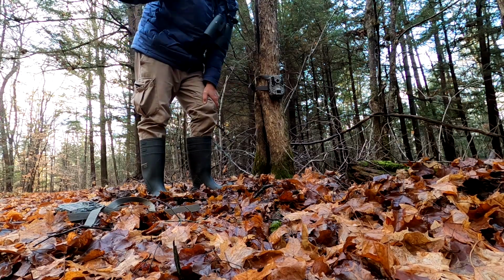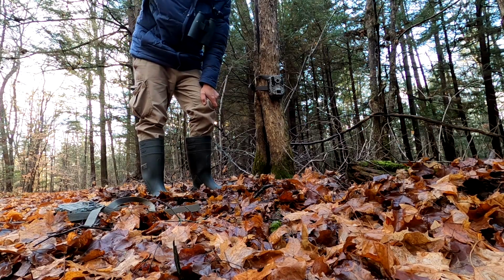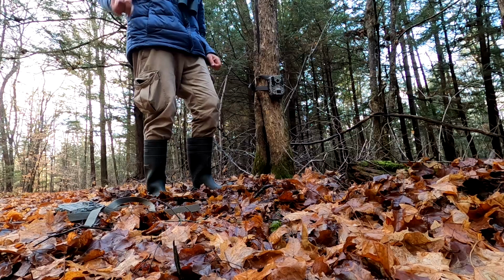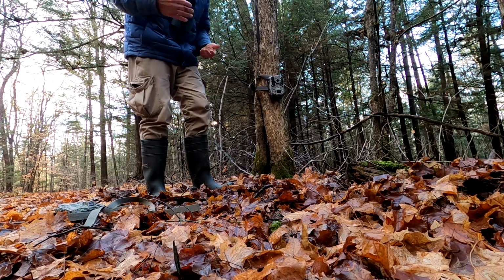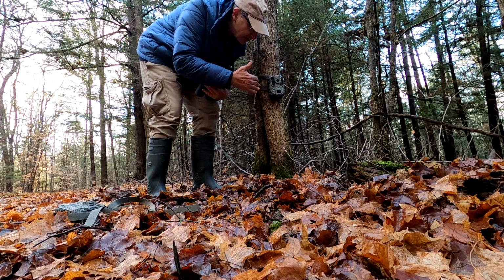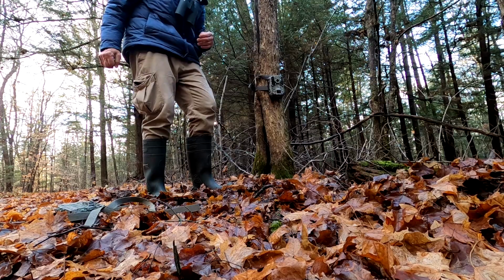So here should be good because the sun now is rising over in this direction away, so the camera's facing away from the sun. If you have the camera facing at the sun, sometimes the sun reflections and shadows caused by the sun movement can set the cameras off as well.